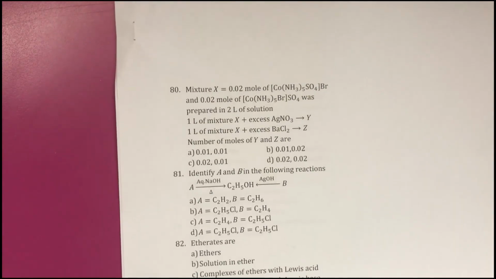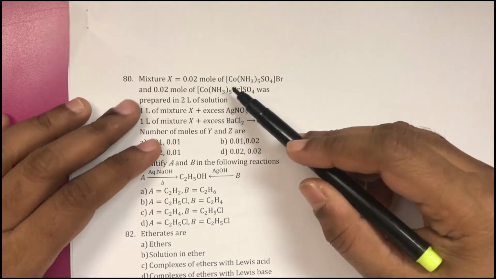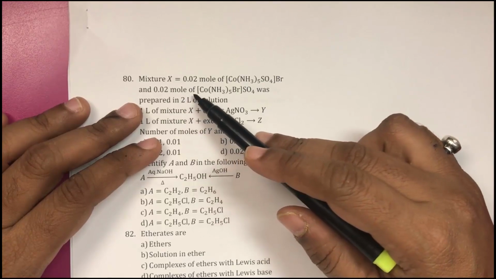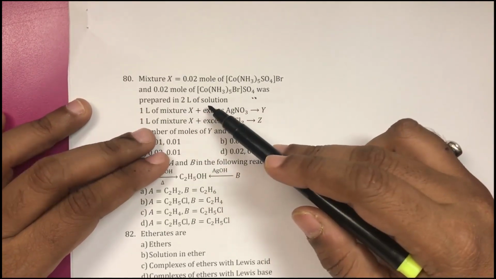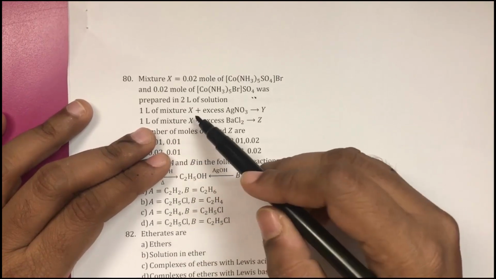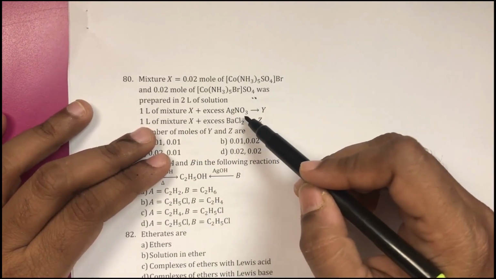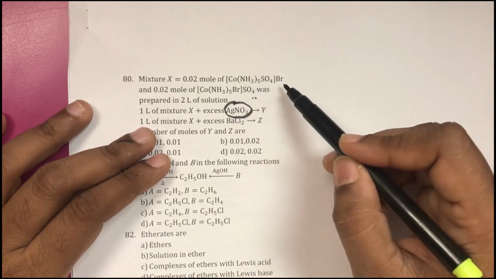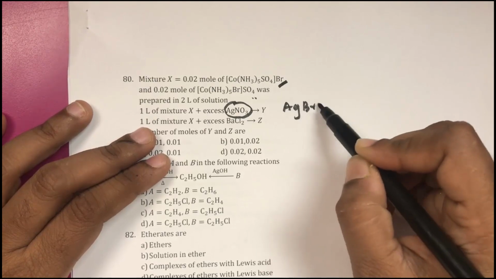Question number 80. X is containing 0.02 mole of the first complex and 0.02 mole of the second complex, prepared in 2 liters. If we take 1 liter of the X and allow it to react with AgNO3, we'll get formation of AgBr.